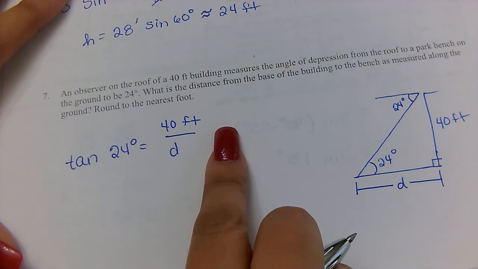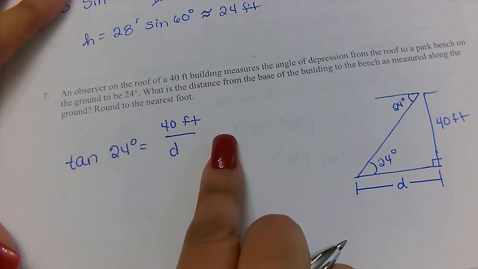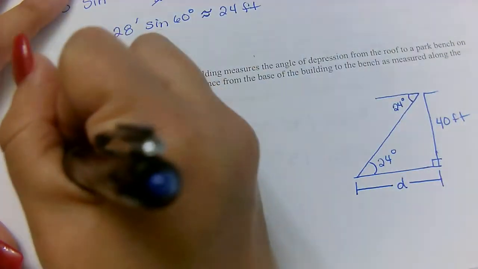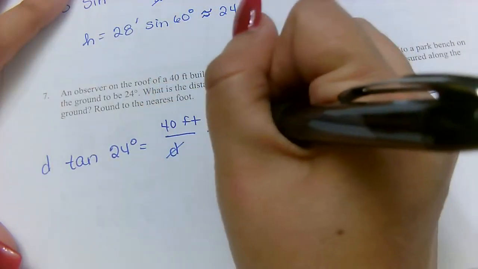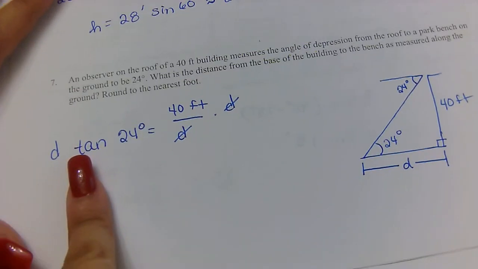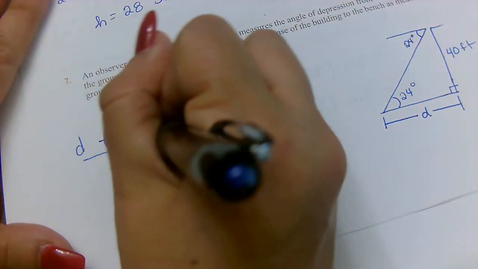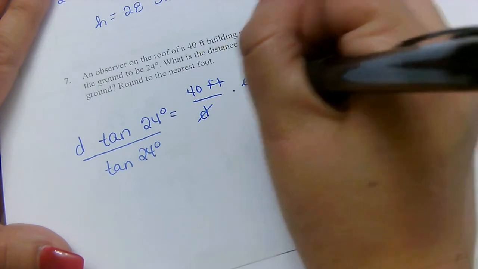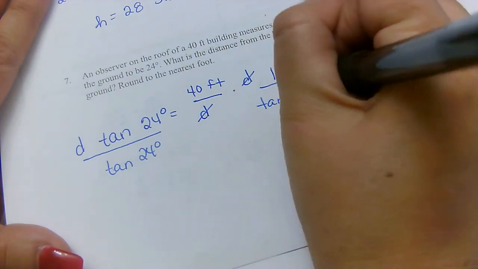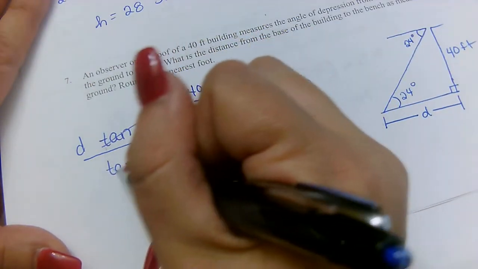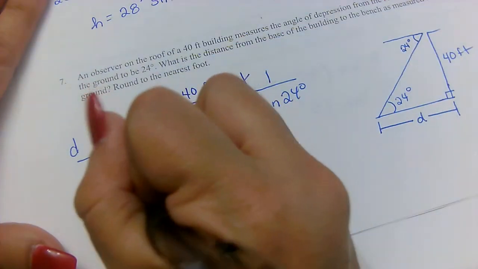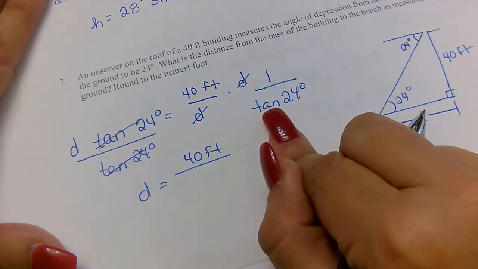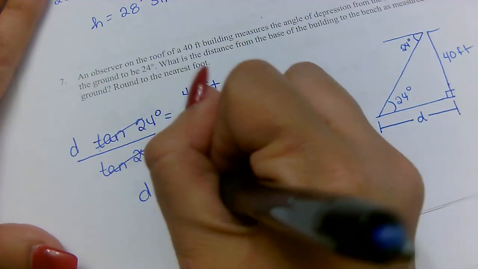So we're not going to multiply by 40 on each side or divide by 40. We are going to go ahead and multiply by D, so this comes out and goes into the numerator. Then I'm going to divide by tangent of 24 degrees. Okay, that will cancel this tangent out, leaving D is equal to 40 feet divided by tangent of 24 degrees.